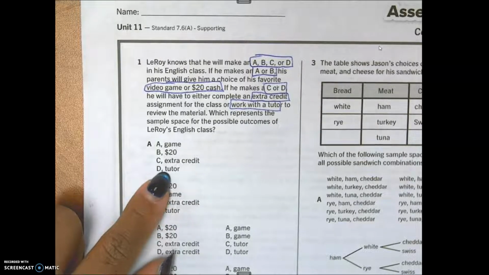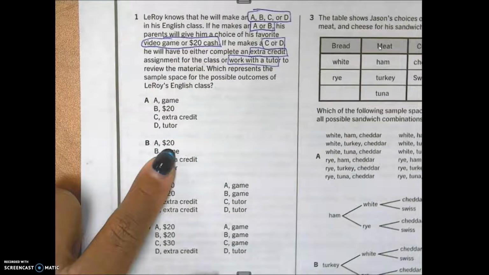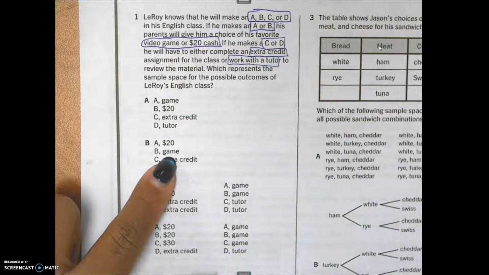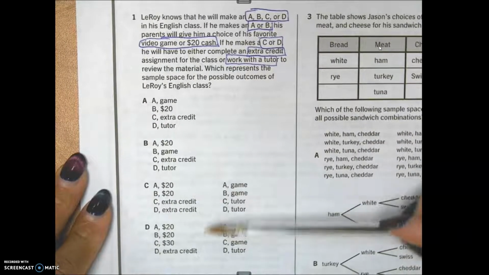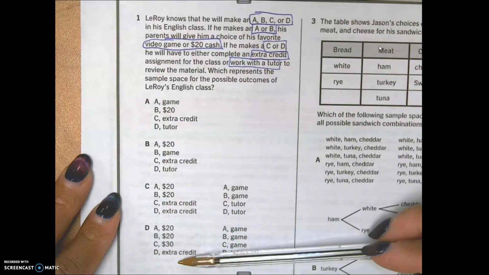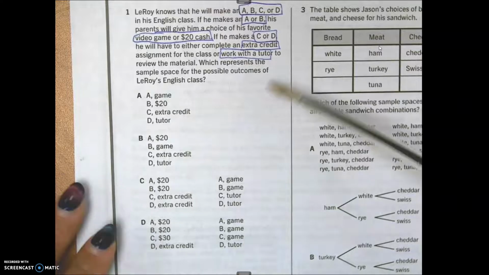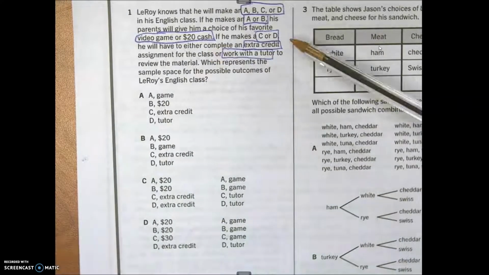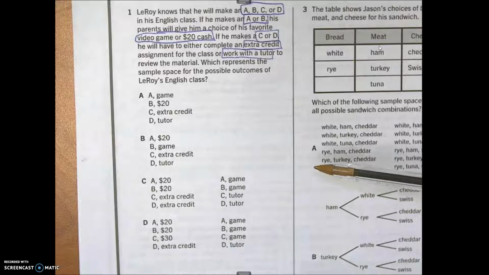So A can't be my answer. Here, this says $20 for the grade of an A and a game for the grade of a B. Again, this doesn't offer all of my options. So for C and D, I've narrowed it down from 4 choices to 2. I need to choose one of these that gives me both options for a video game and cash and an extra credit and a tutor for the respective grades.